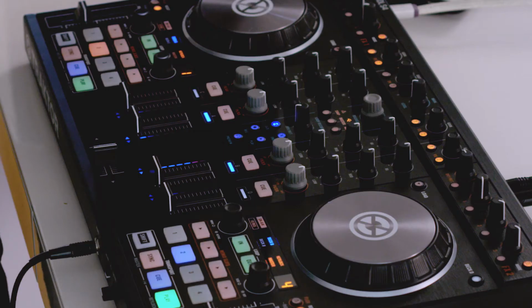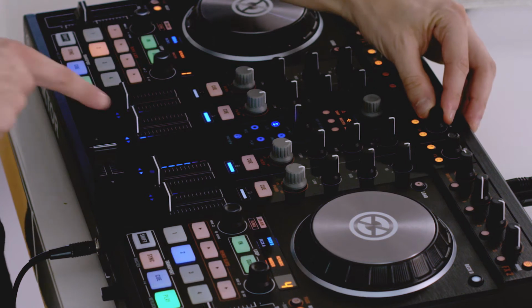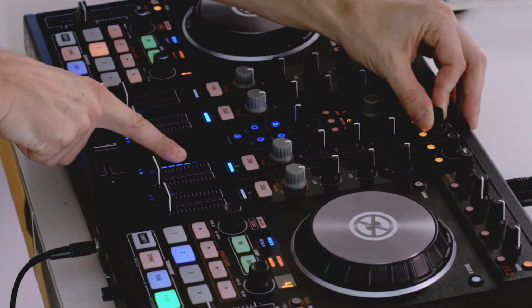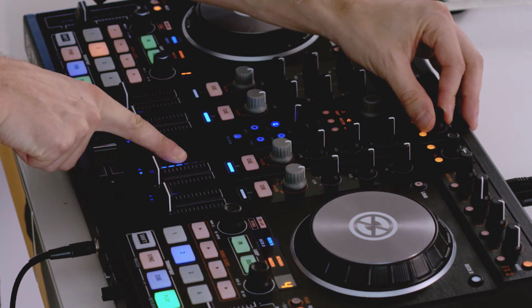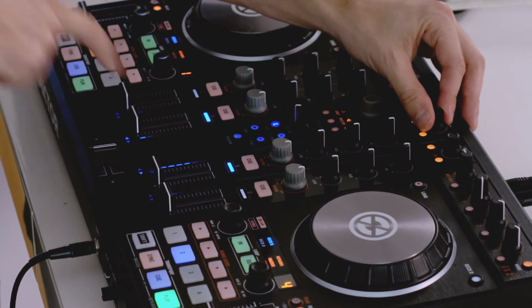So when I'm setting the levels of my tracks, I'm using the gain, and it's always best to set them at the loudest part of the song. So I'm just going to skip to the meat of the record, and then I'm going to use my gains and look at the levels. I'm going to turn the gain down so it's just high enough so it's not hitting orange. If it hits orange every once in a while, that's okay, but just be careful.